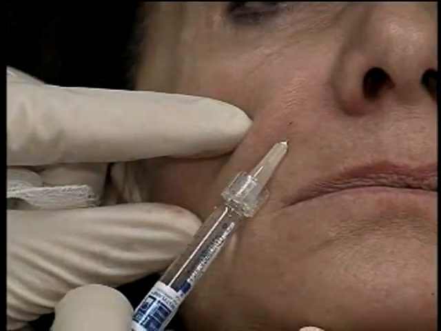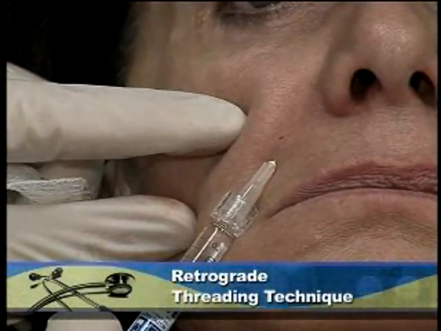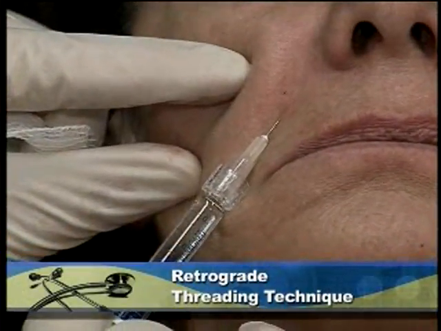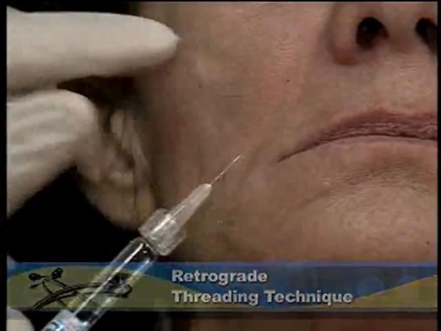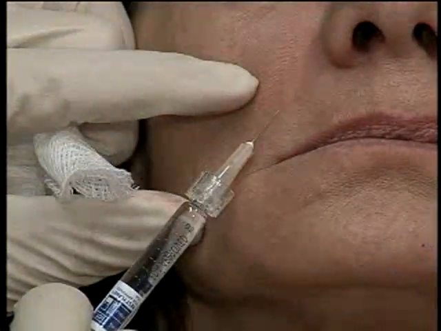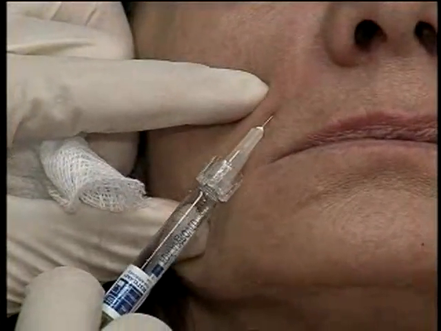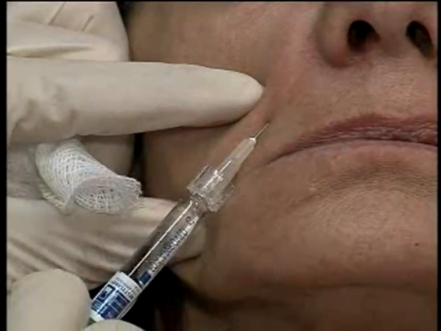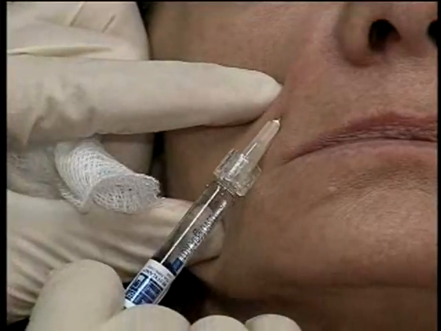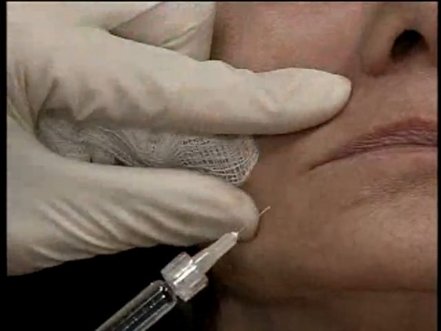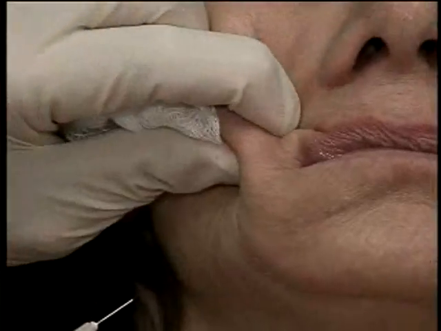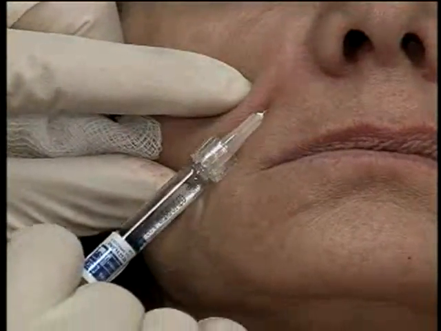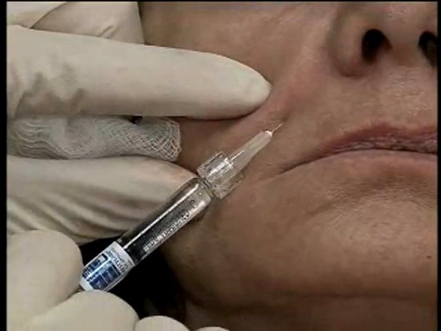Now if I was doing the threading method, it would be like this. And once again, this is a very popular technique. And that's the threading method. And I think it's an appropriate method. I just prefer the fanning. So now I'm going to go back to my fanning technique in the subdermis. I come back up here where I threaded before, so I can fill in just medial to the fold.